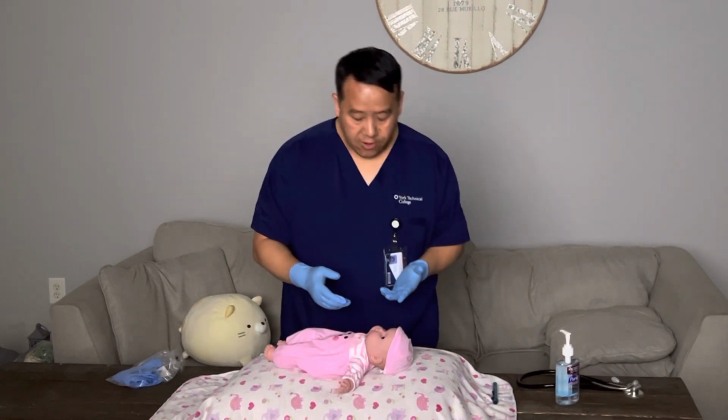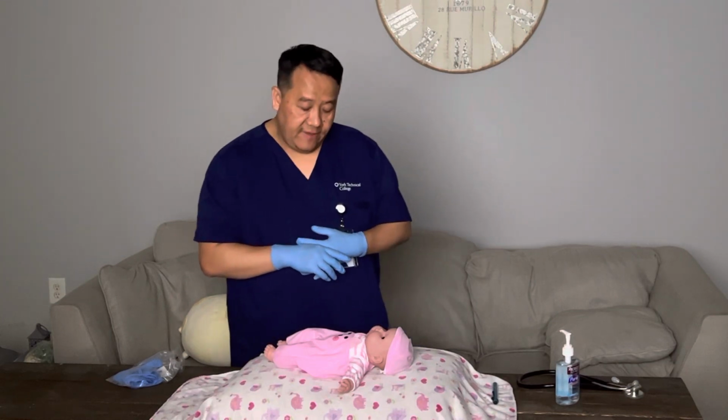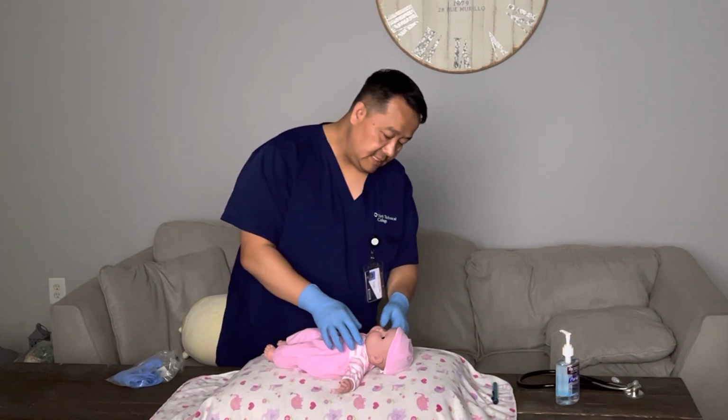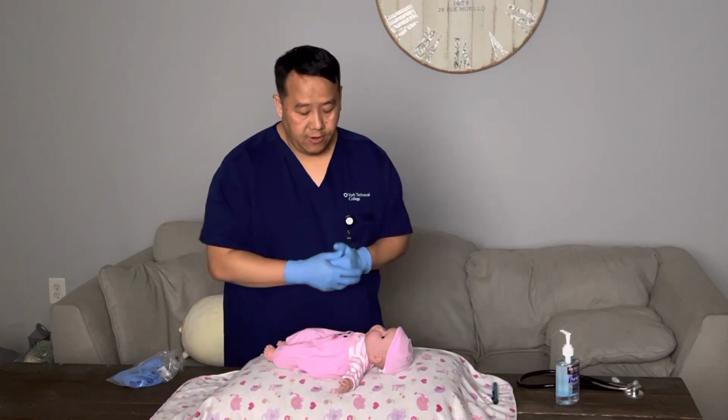Next, I'm going to check her neck and her throat. There is no redness, no webbing or fat pads. We're going to check for movement. It looks like the baby's head is slightly tilted, which is normal, and it's actually helpful for her breathing and airway.